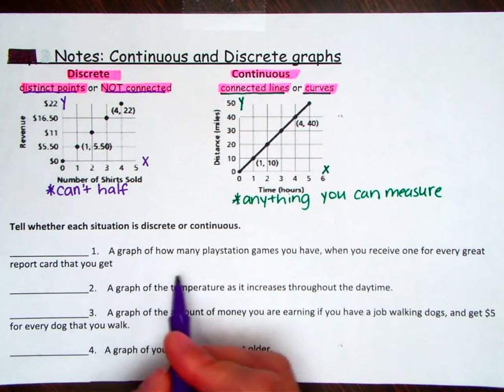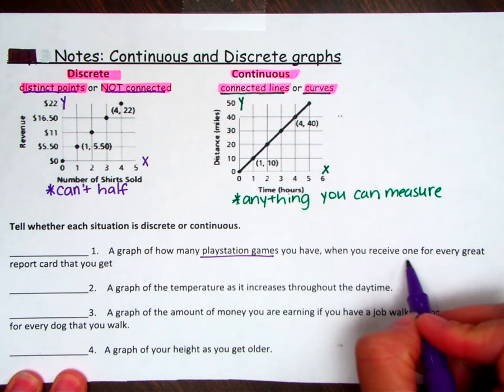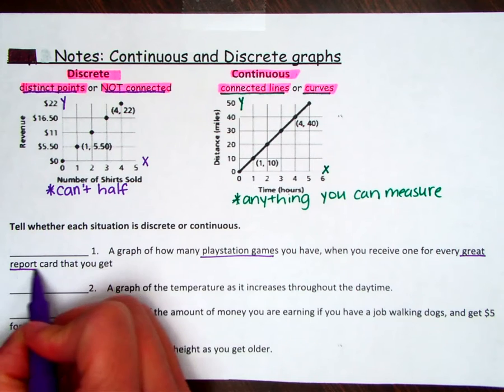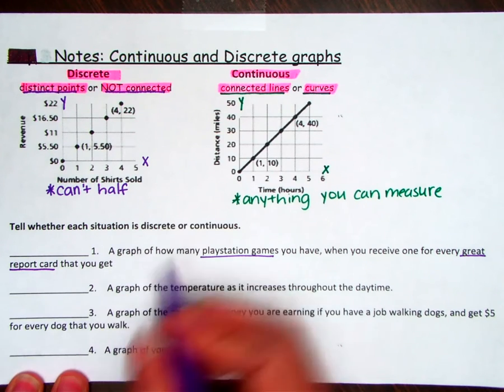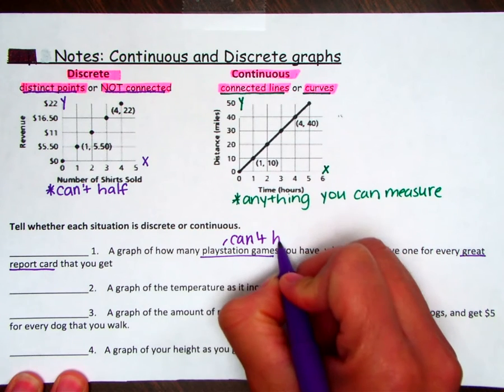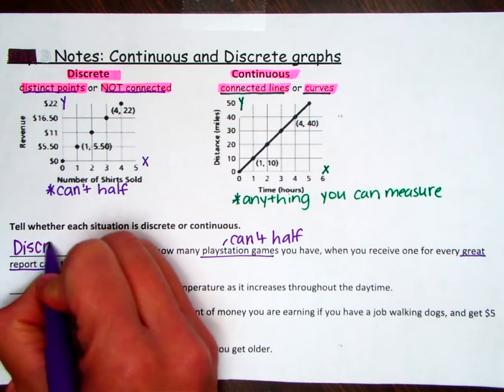A graph of how many PlayStation games you have when you receive one for every great report card. Well, I can only receive games in whole numbers, so because I cannot have this, this is going to be discrete data.